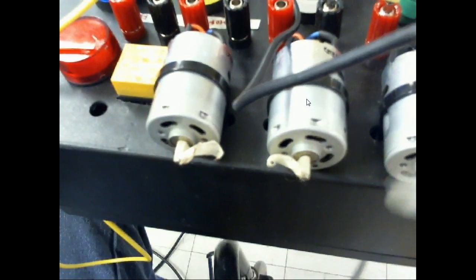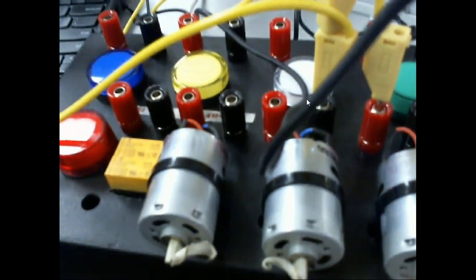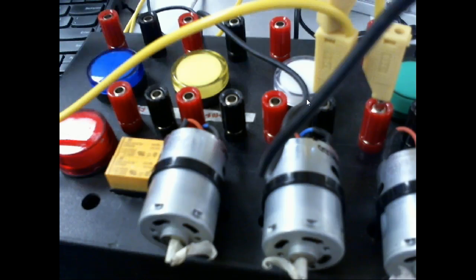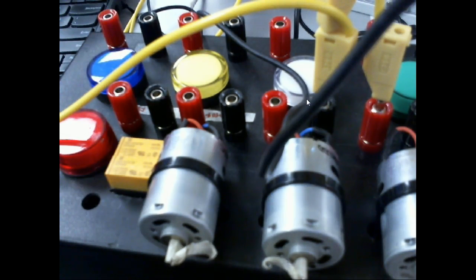Stop right here. And here's my stop button. Here's my stop button. Okay? You can't see my motor running.